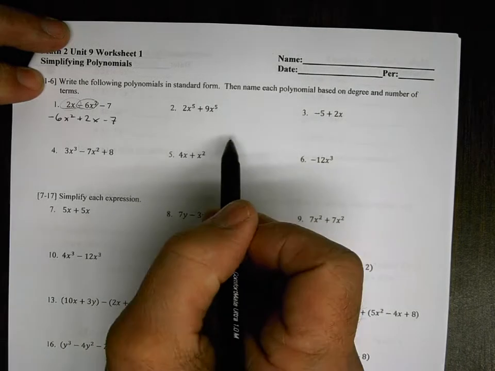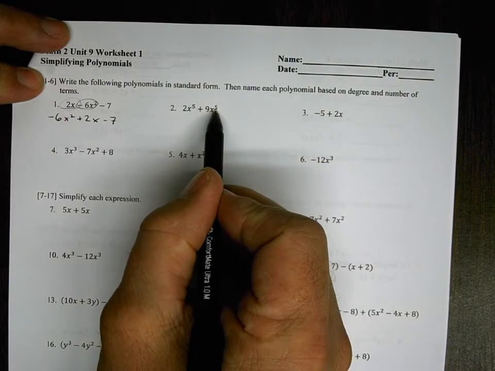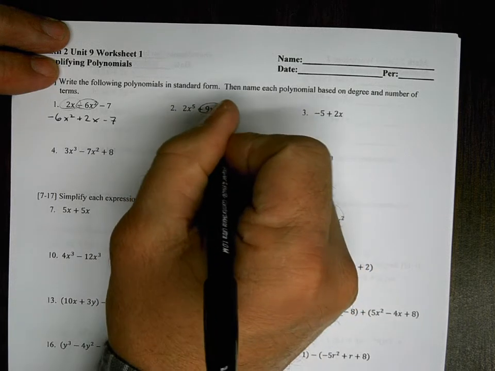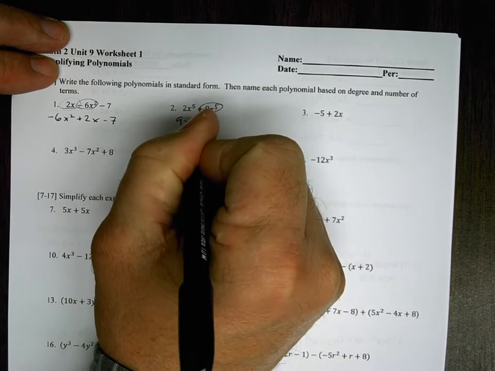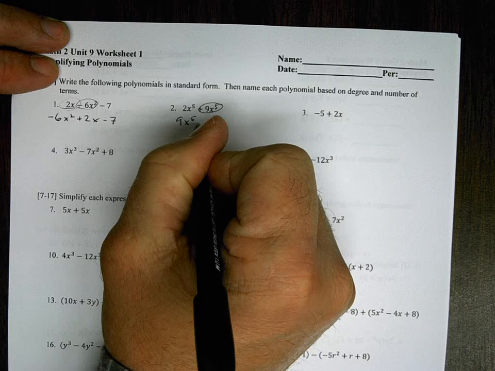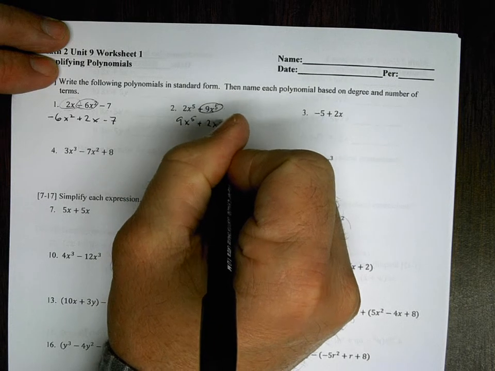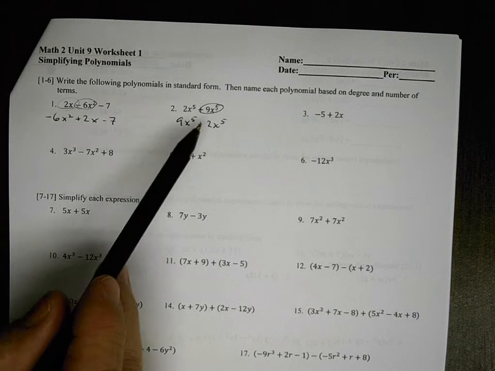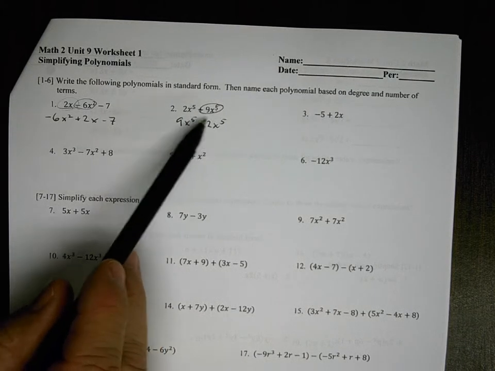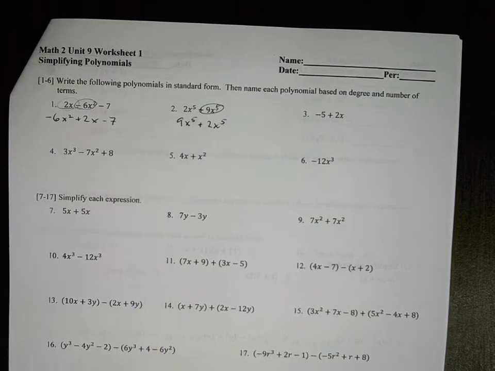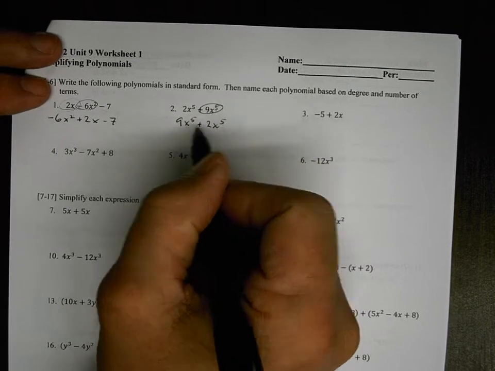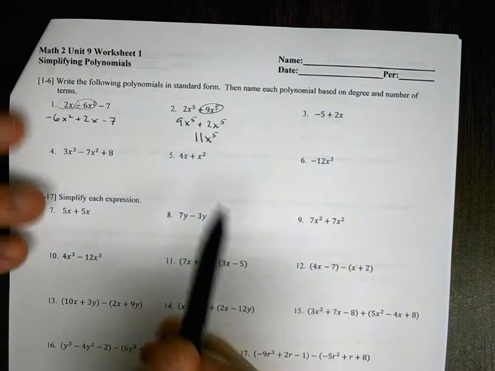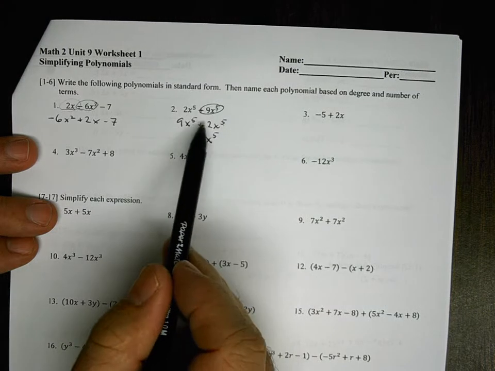Moving on, this is a binomial, and it's to the 5th degree, so we'd say this is a 5th degree binomial. And I'm going to move this guy up front, so it's 9x to the 5th plus 2x to the 5th. And I guess I should have looked at that a little closer before I started, because they're to the same power, so these are like terms. So I can actually add them. 9 plus 2 is 11x to the 5th. The only reason I can add them together is because they both are to the 5th power.